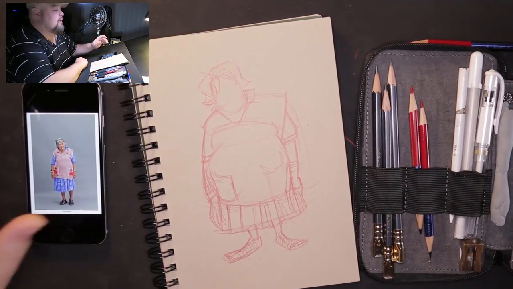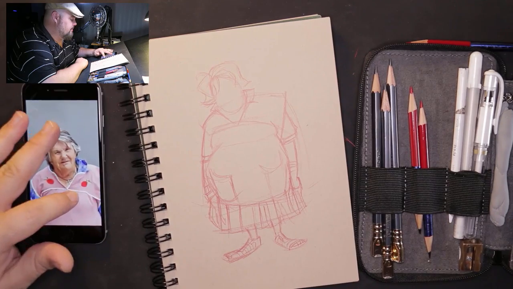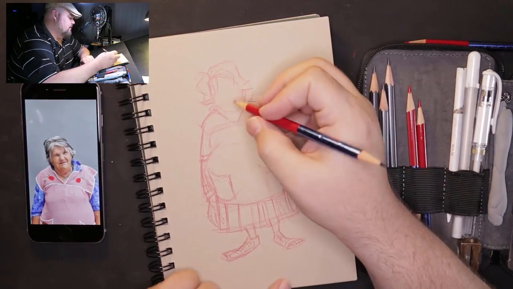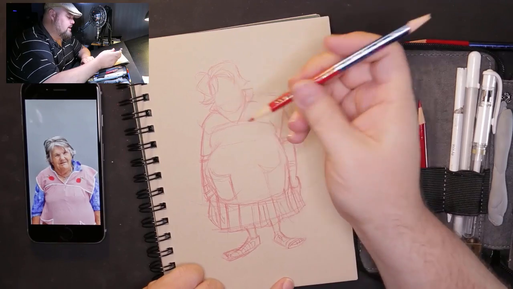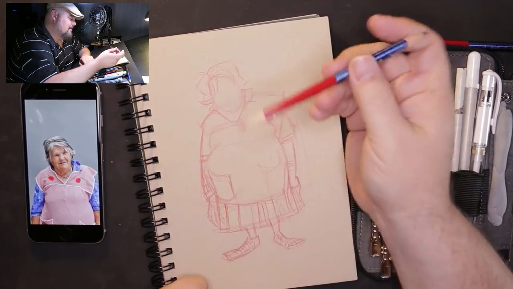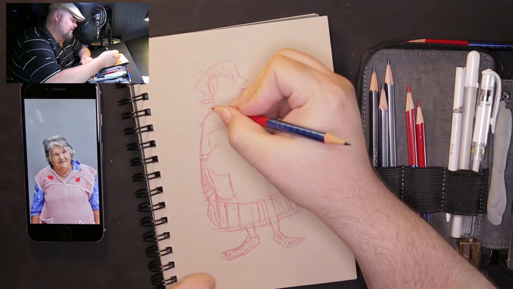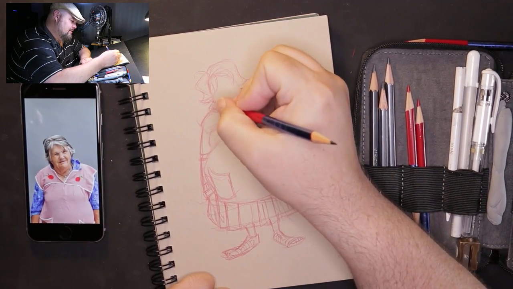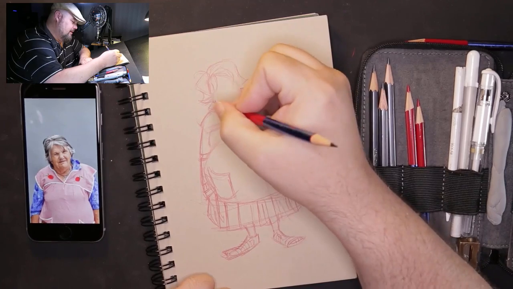Okay, now let's get into her face. So for me, the most defining characteristics on her is her... I mean, she's just beautiful. I love it. She's already a cartoon. Alright, so I'm getting in her neck.